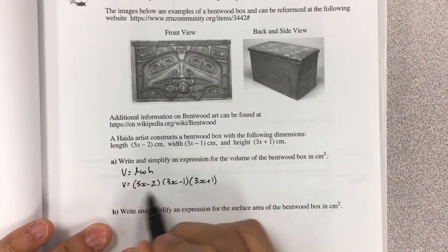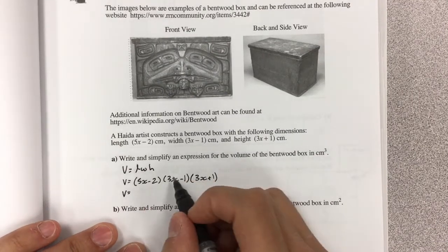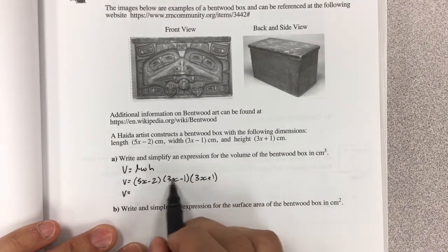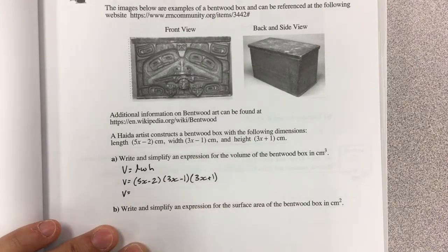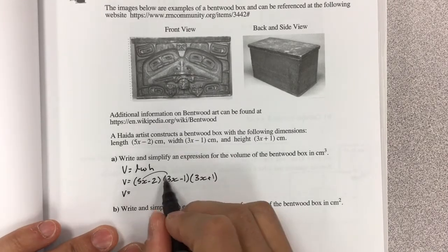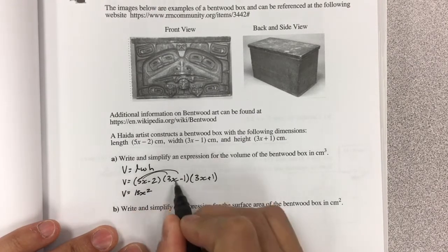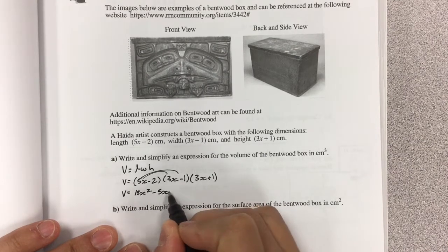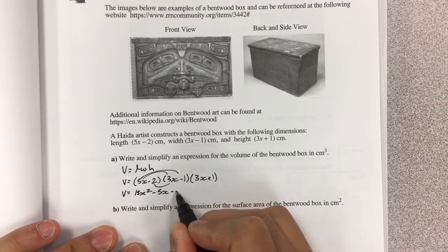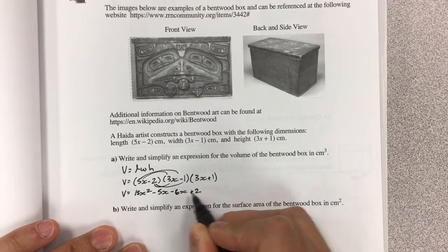So if I want to, I can simplify this by carrying out FOIL. And when I carry out FOIL, I'm just going to do 2 at a time here. So I'm going to start with these first two, 3x minus 1 and 5x minus 2. So I'm going to have 15x squared minus 5x. Then I have minus 6x plus 2.